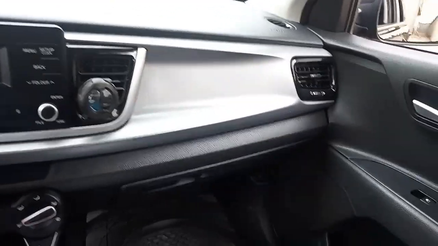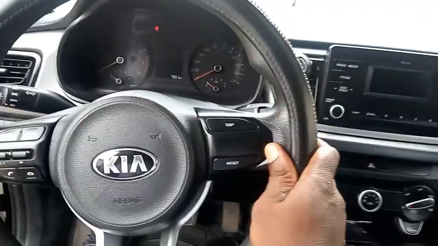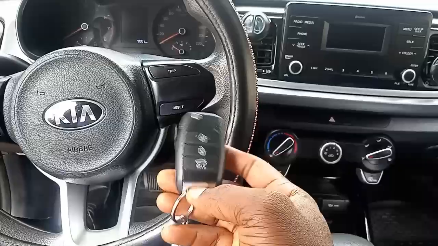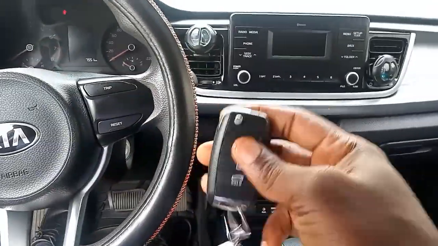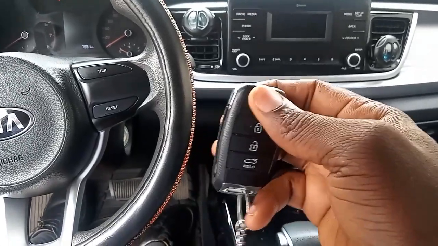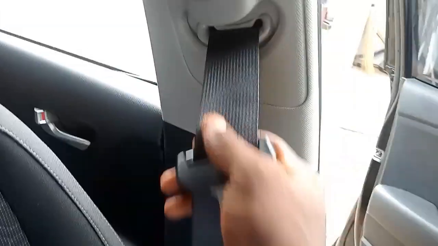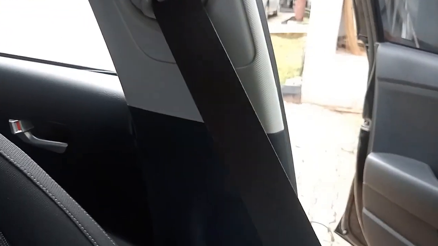In case you don't know how to drive, as your first time in driving, this is inside the car. This is the back seat. This is the steering. You can see this is the car key. Your first time in driving, press this button, the key will come out. This is the seat belt. Always use your seat belt.